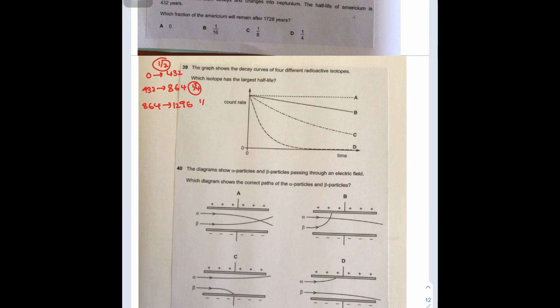So that is one eighth. Then 432 times 4 is 1728. So from 1296 to 1728, half of 1 over 8. So how much remains? 1 over 16.